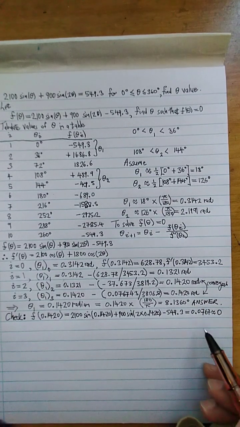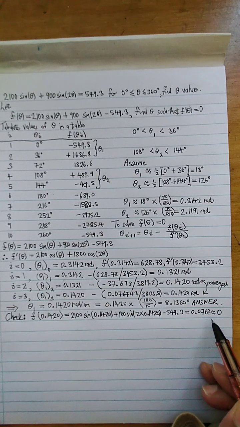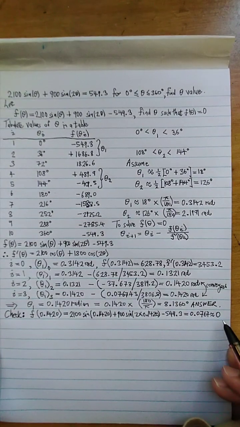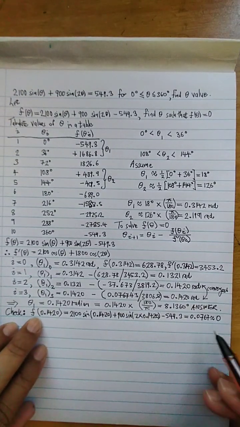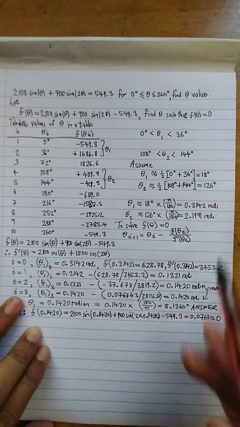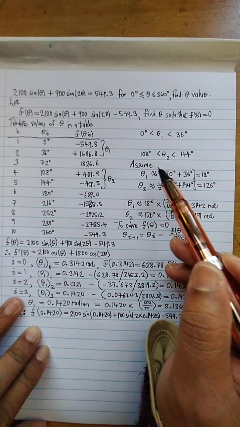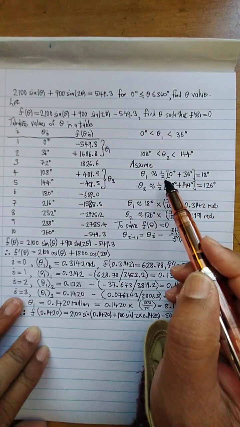Alright, so the answer is approximately 0.0767, and it is roughly 0. You can continue if you want extra decimal points, but that's where we stop for the first answer. And then we repeat the same process for the second angle.